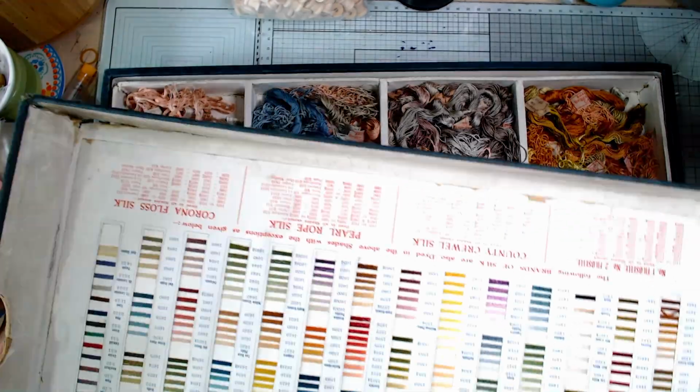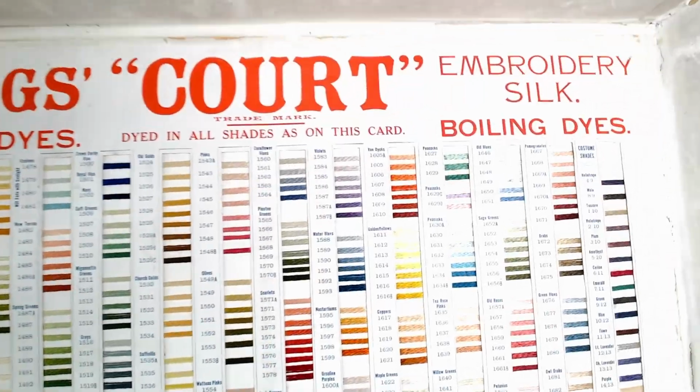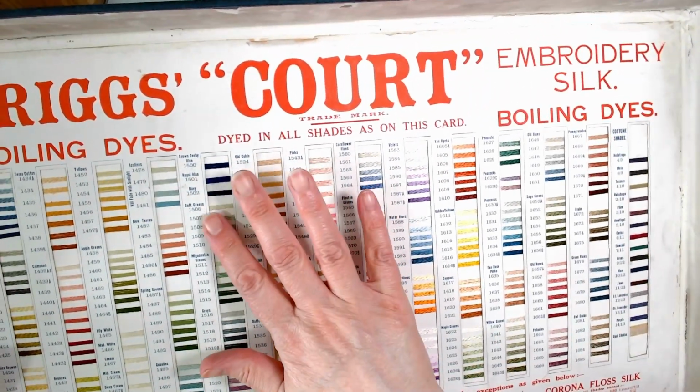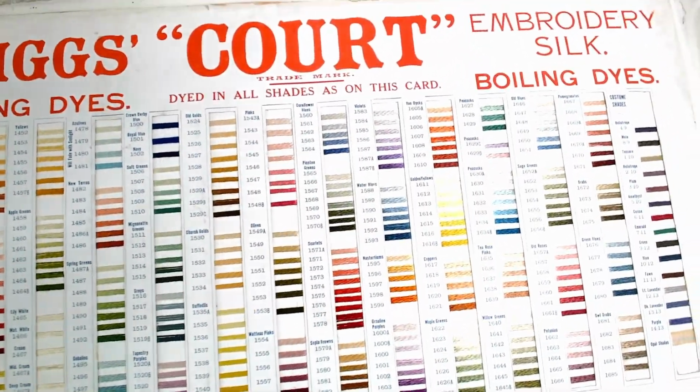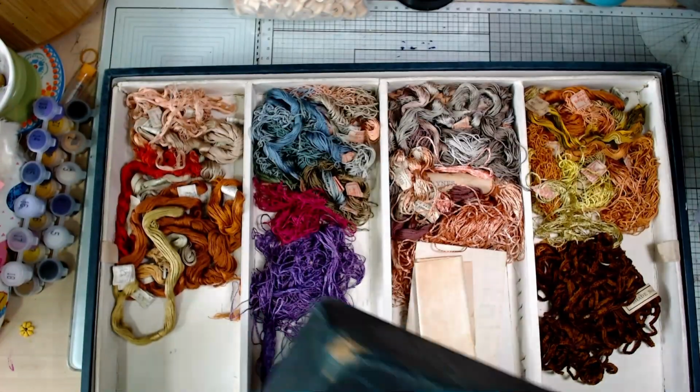And this is the inside of the box, where you can see what's upside down. You can see all the colours of these Briggs silk embroidery threads. They feel beautiful. And again, the colours of these are so vibrant still. Absolutely beautiful.